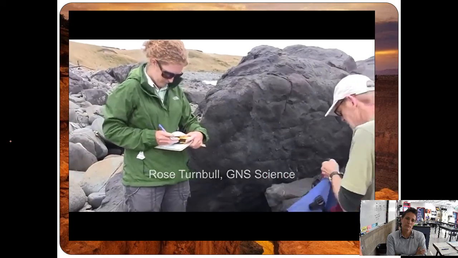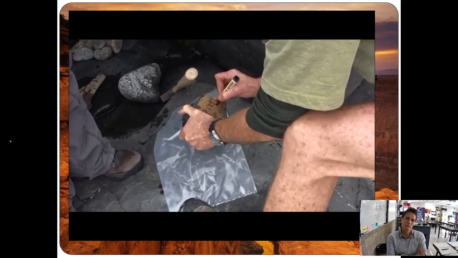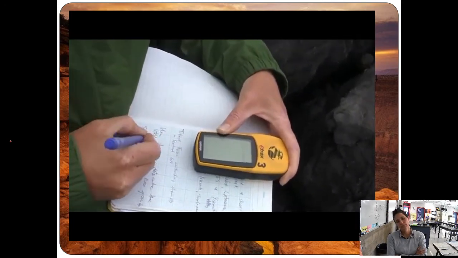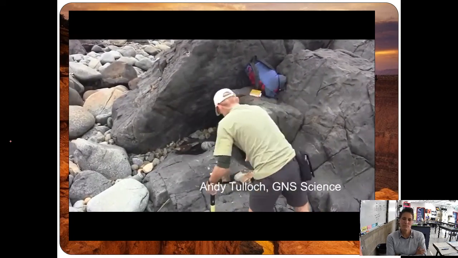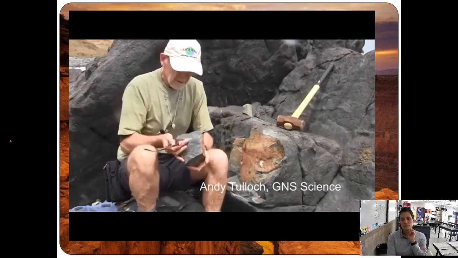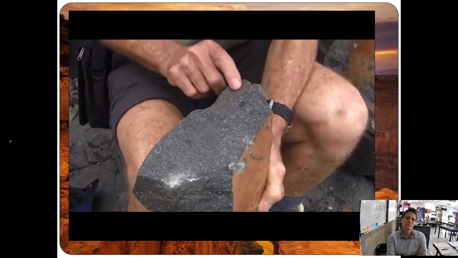And then we write down in our notebooks and on the sample itself, we label it and we give it a GPS location and mark it down on the map so we know exactly where we've sampled that rock from. And we can see that it's made up of many little minerals. So what we have to do here is we need to look for a mineral called zircon.